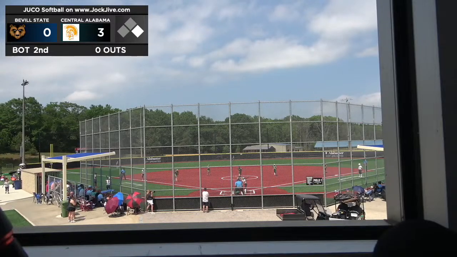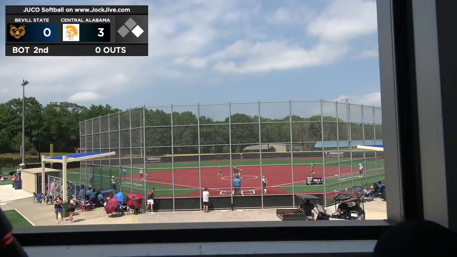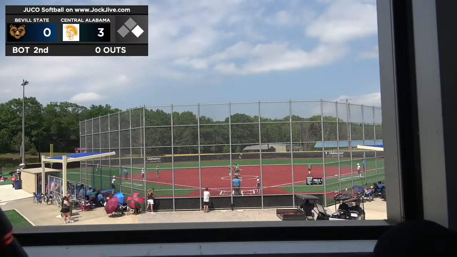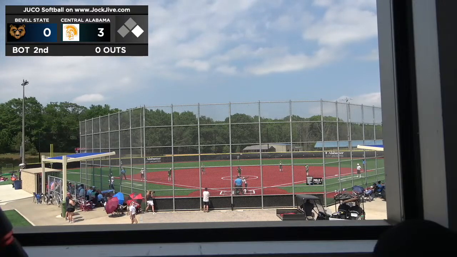Buff wanting to put one in play on the ground as she tries to scoop one past the third baseman, and it goes foul. 1-2 count. Buff's main job here is two things: not to strike out and not to pop up to the infield, where Hecklinski can score.